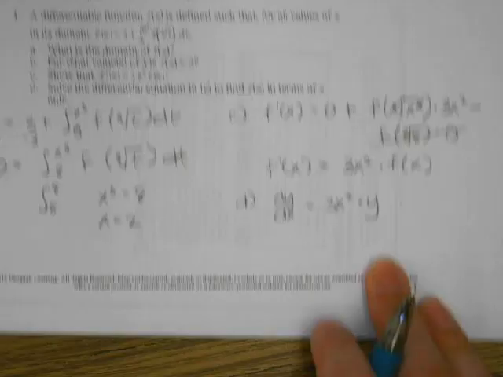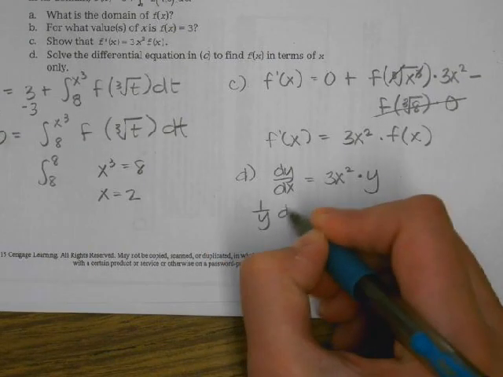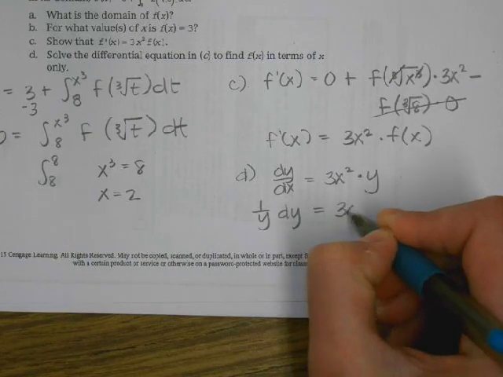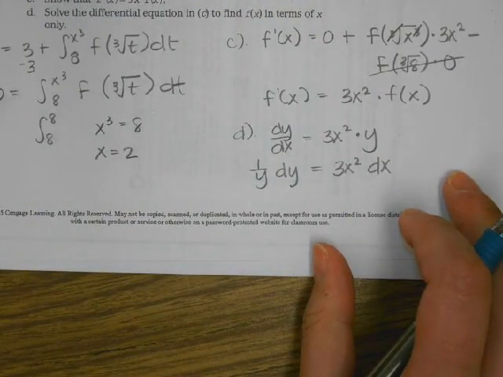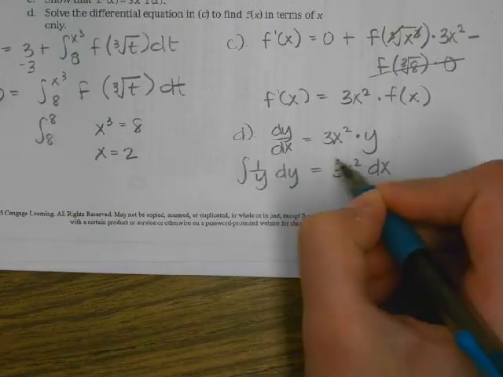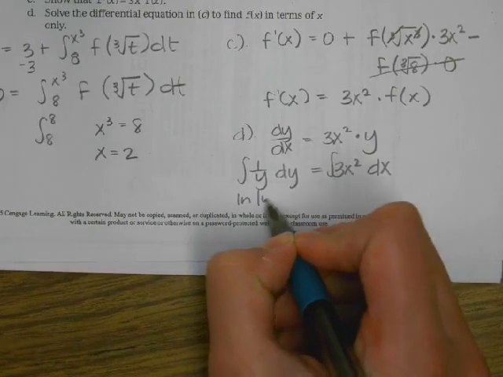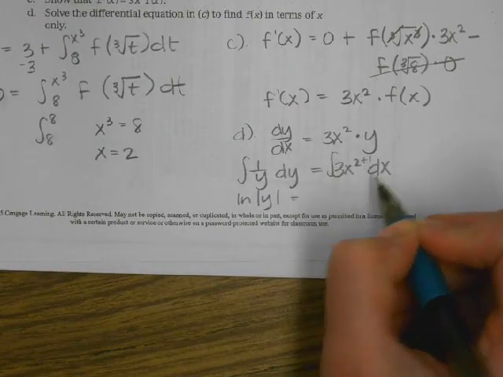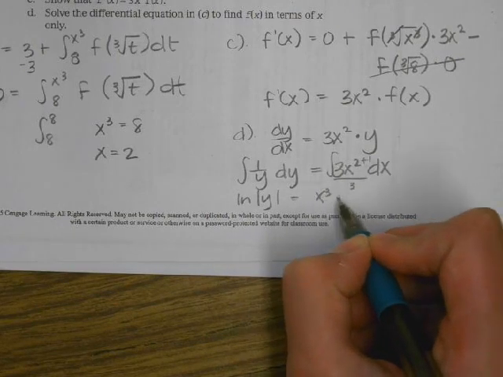So we're going to go ahead and separate this separable equation. So I've got 1 over y dy equals 3x squared dx. And we're integrating each side. So this is ln y equals x to the third plus c.